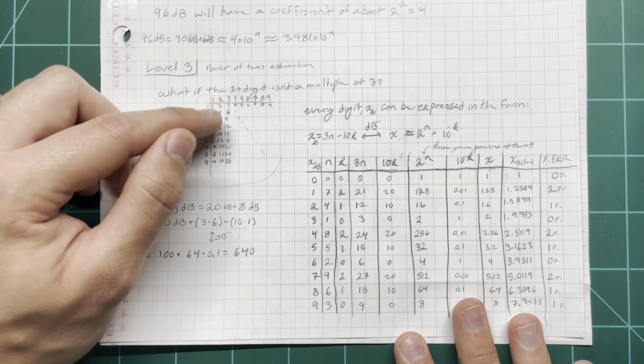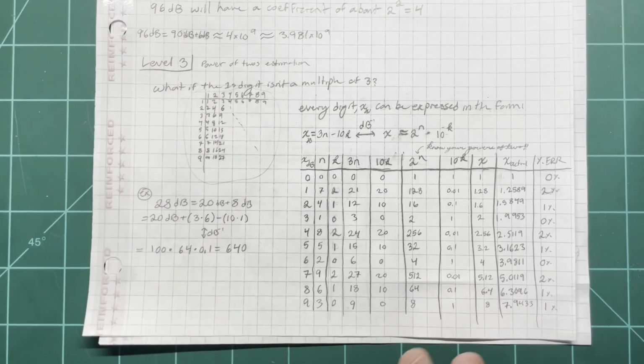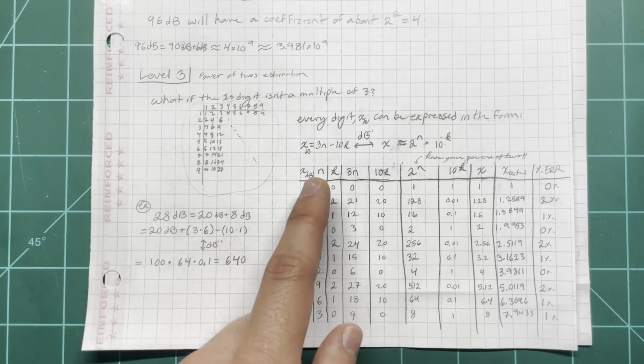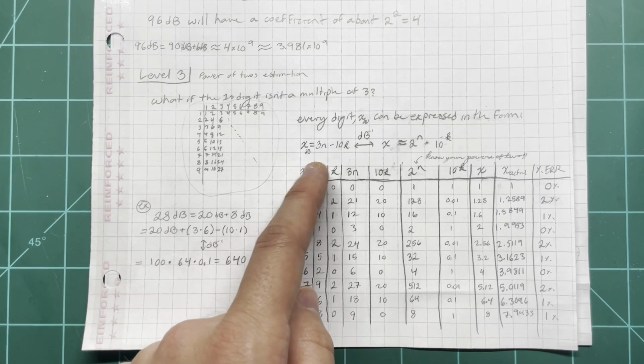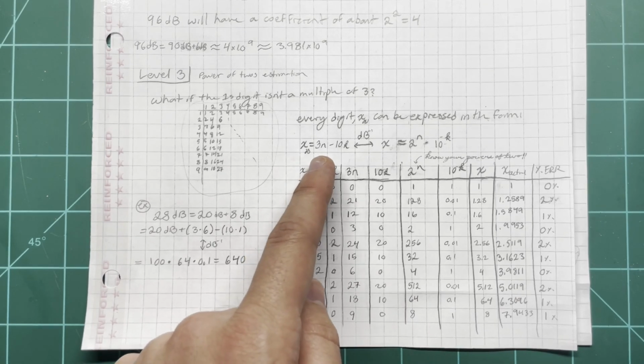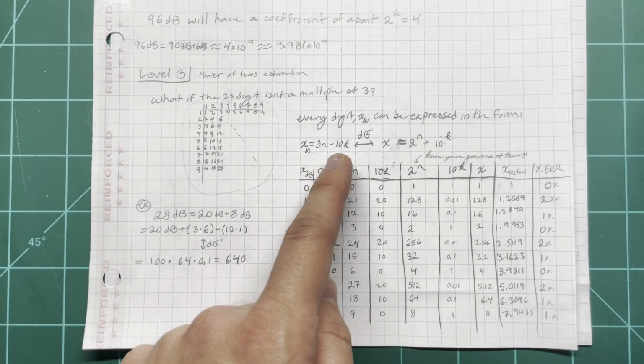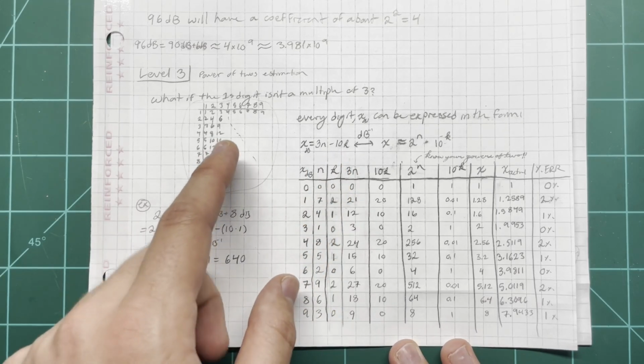There's 1, 2, 3, 4, etc. So you can use this fact to express any integer value in terms of a multiple of 3, as well as subtracting a certain number of 10s from it.